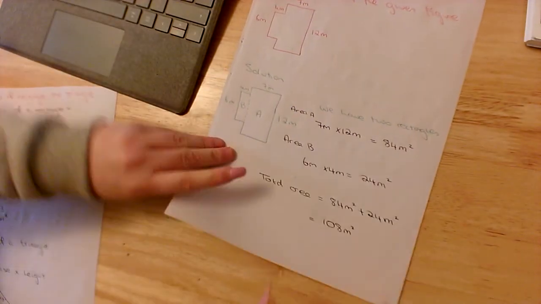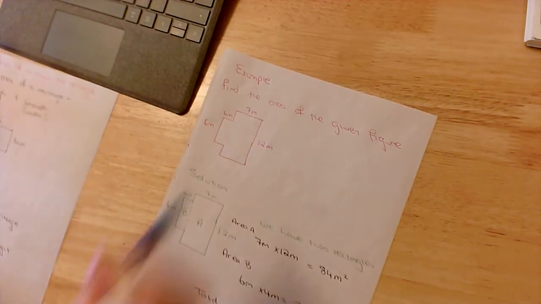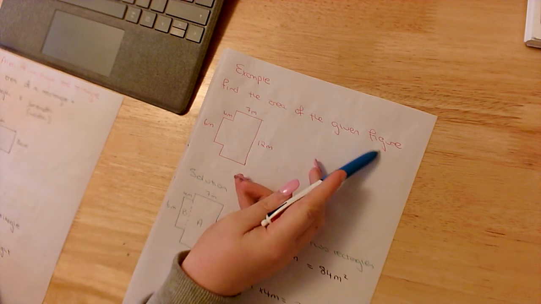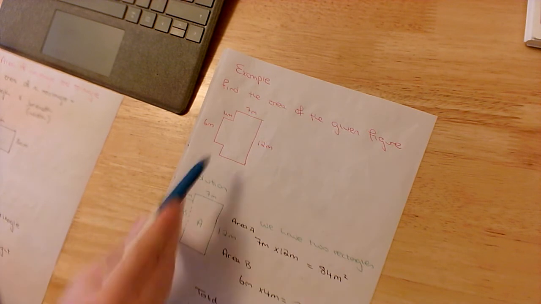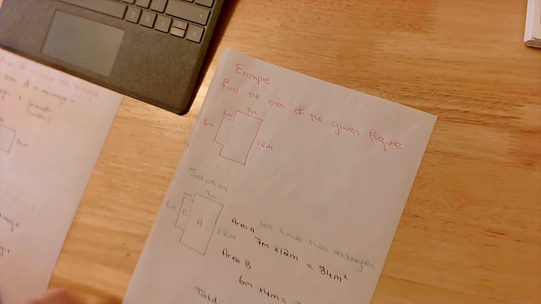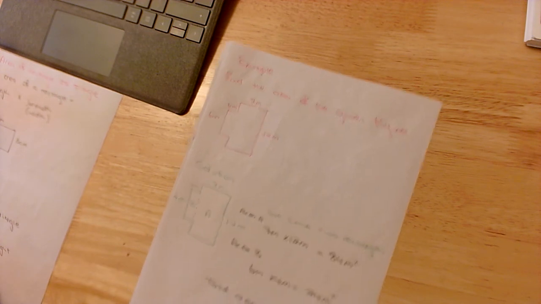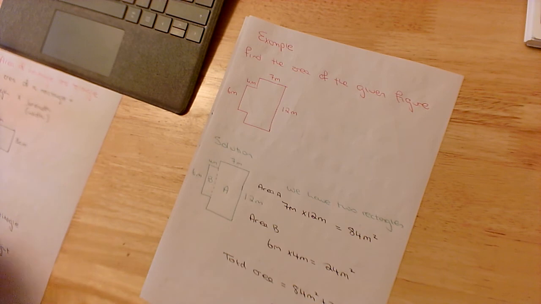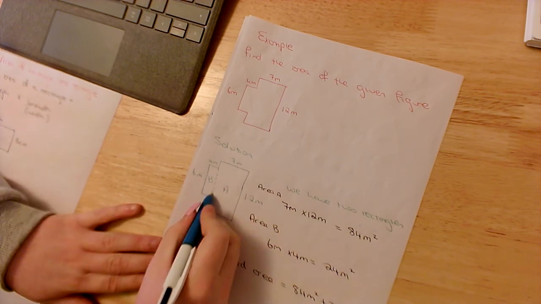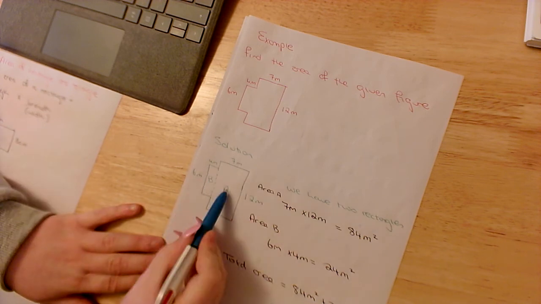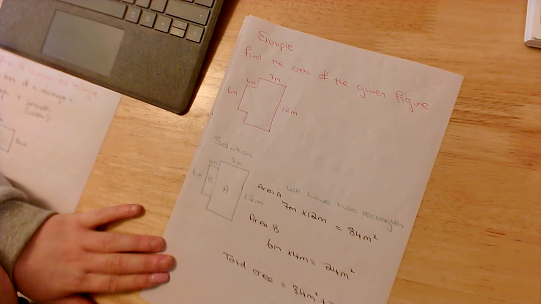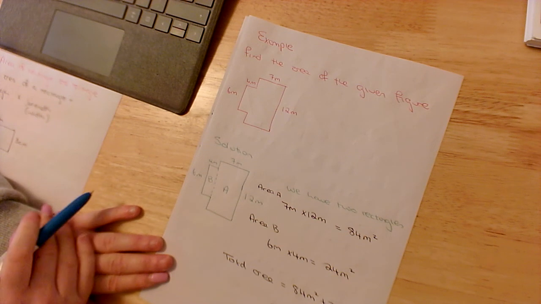Right, I'm asked here to find the area of the given figure. This shape is not a rectangle, not a square, not a triangle, not a shape that we know a formula for straight away, but we can make it into a shape that we can get 2 rectangles out of. If I divide here down, I'd have a rectangle A and another rectangle over here B, so there's 2 rectangles within that shape.